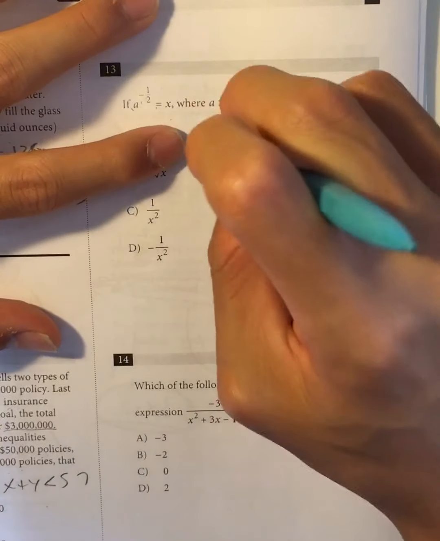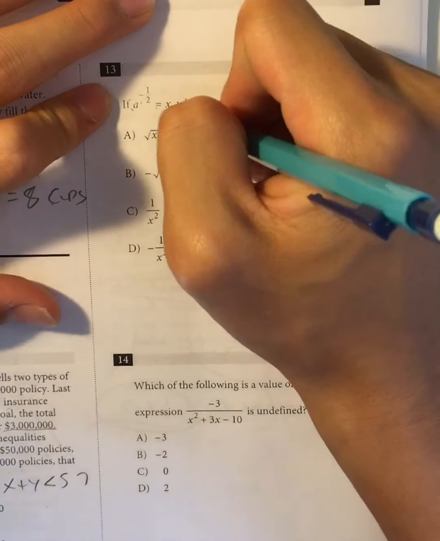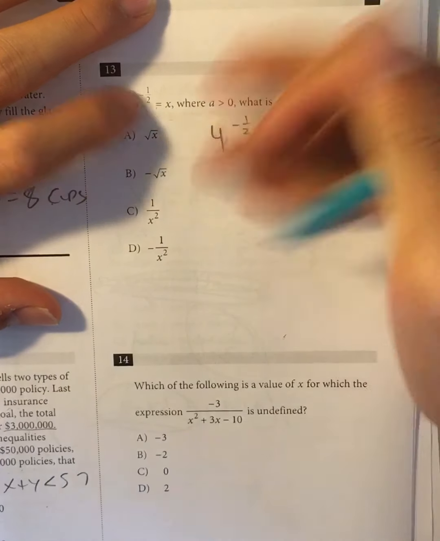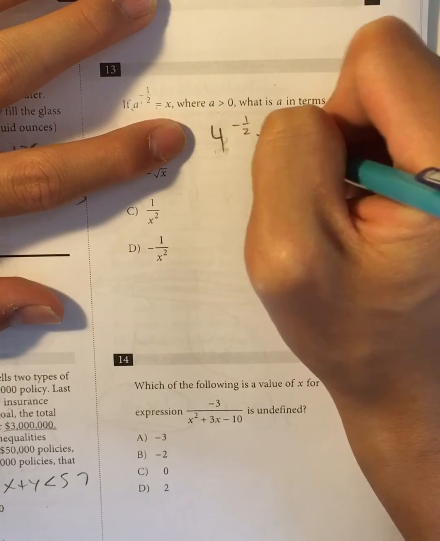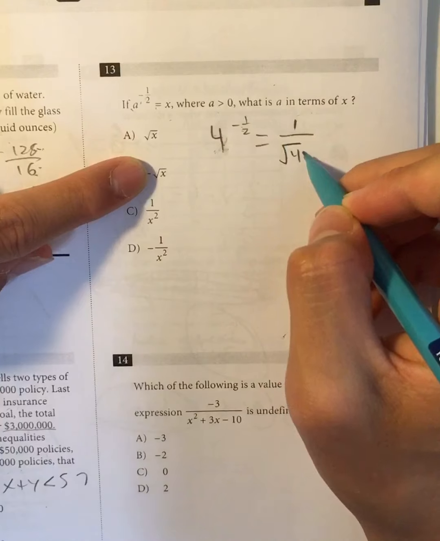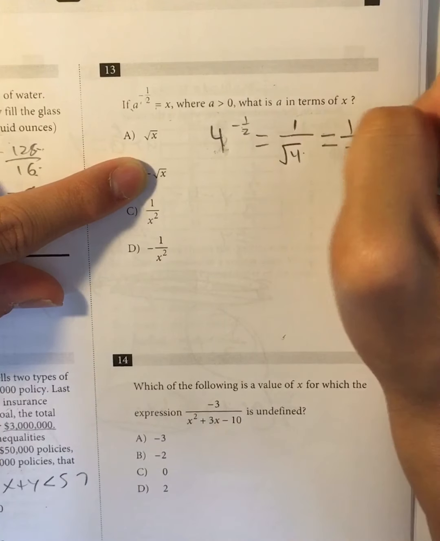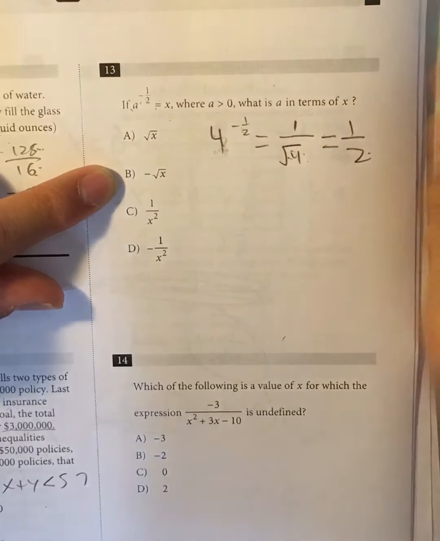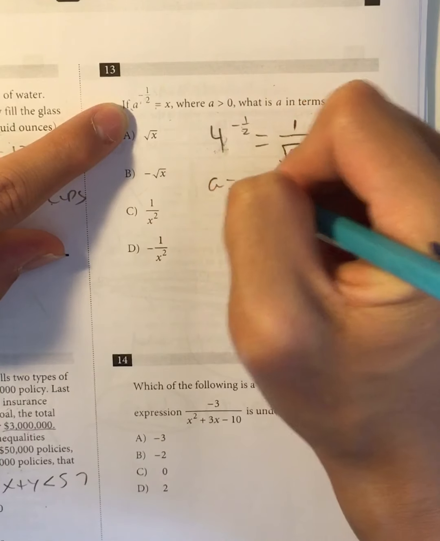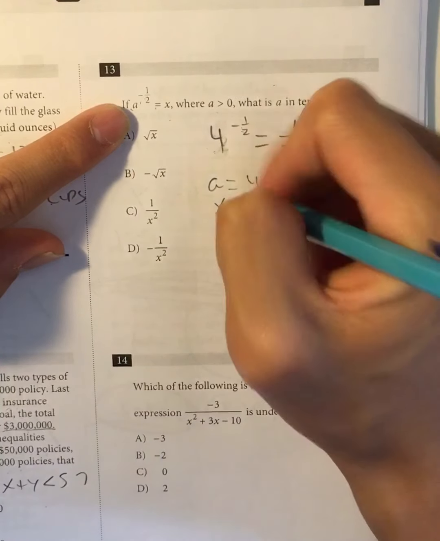wait, I'll use 4 as a value. So 4 to the negative 1/2 is equal to 1 over the square root of 4. So this is equal to 1 over 2, because the square root of 4 is equal to 2. So A is equal to 4, while X is equal to 1/2.